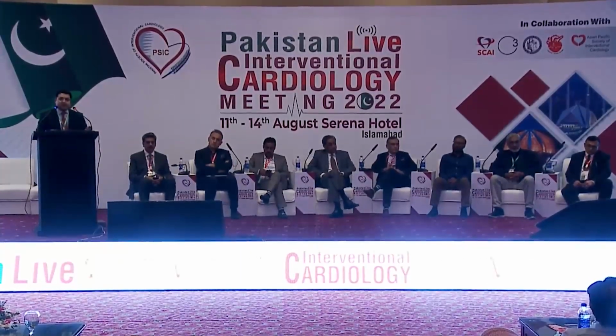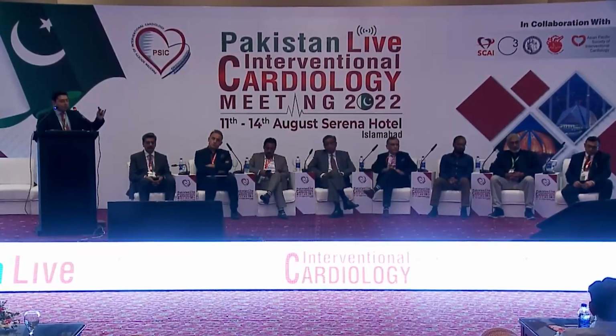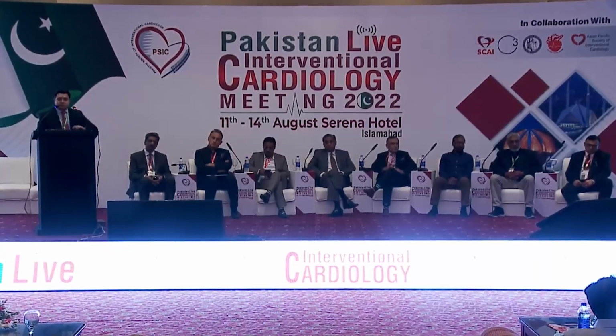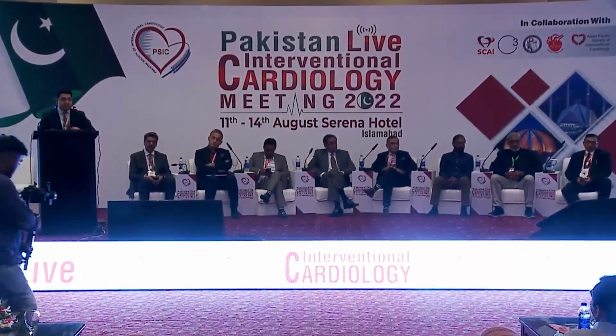So we decided, after initial imaging, when posterior circulation stroke was established, that we'll shift the patient to the cath lab, we'll intervene for stroke first, and then the coronaries if needed.